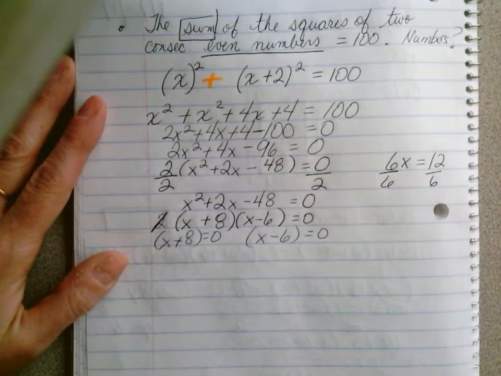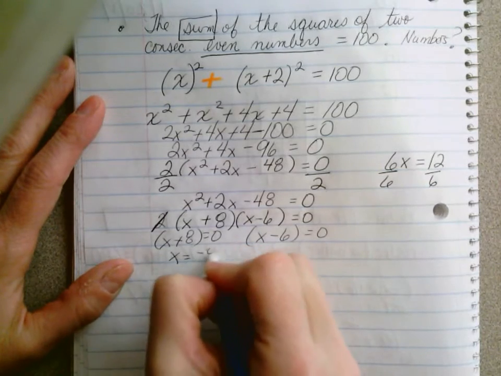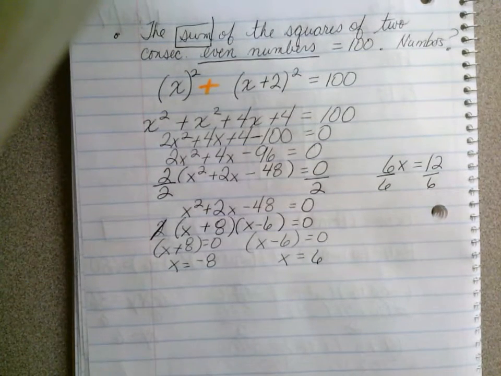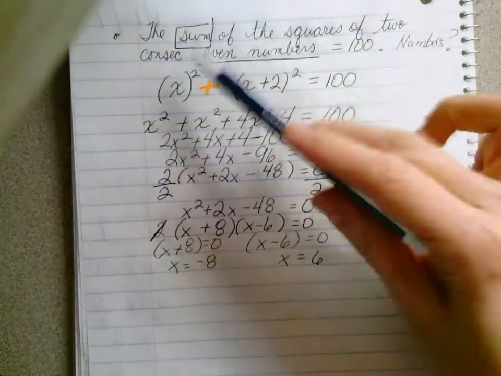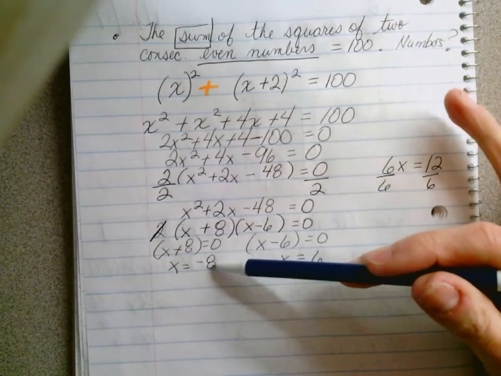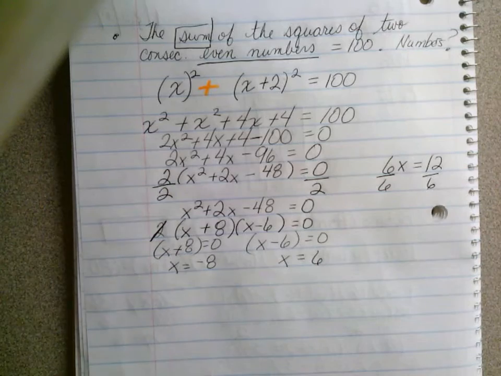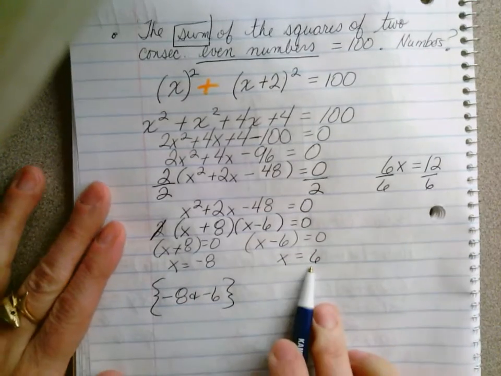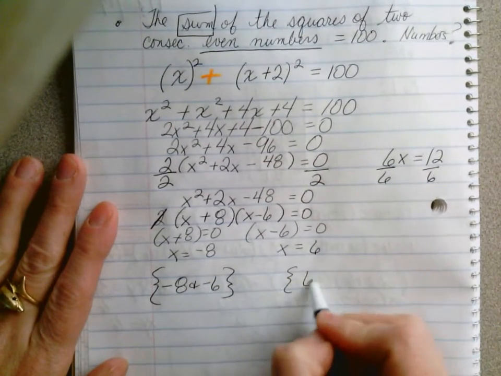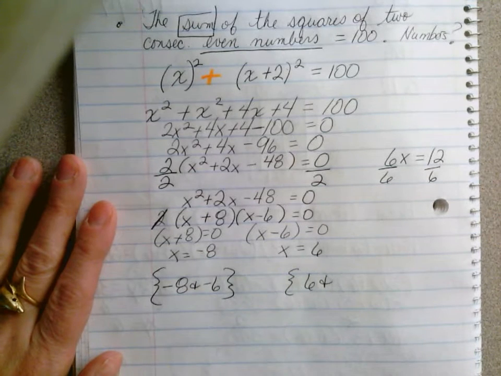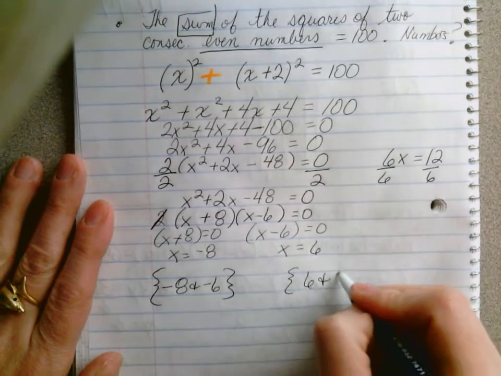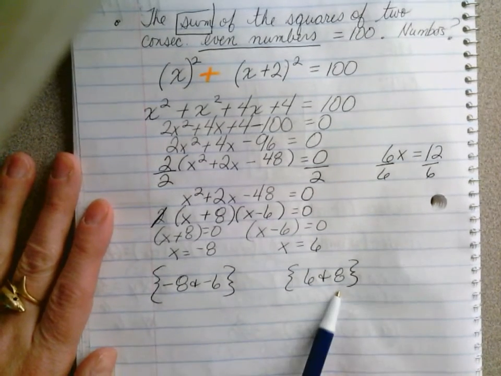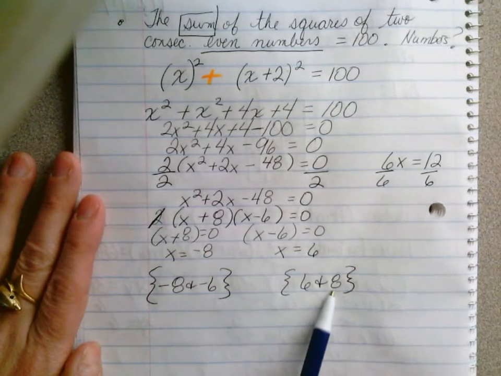All right. So x can equal negative 8. And x can equal positive 6. Let's use that to answer the question. What are the two consecutive even numbers? So if I start with a negative 8, what would come next? Negative 8 and negative 6. Yep, that's one pair. And how about this one? If I start with a 6, what do I have? 6 and 8. So be careful that if there are two pairs of solutions that satisfy what they're giving you, that you work those things.